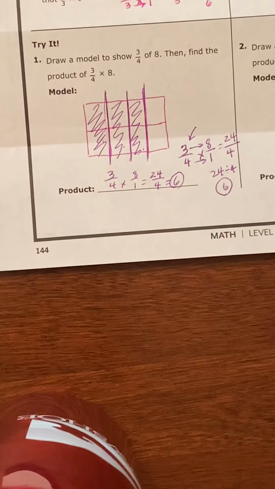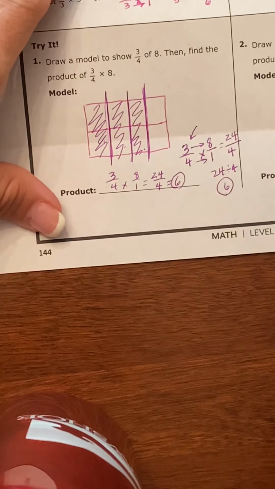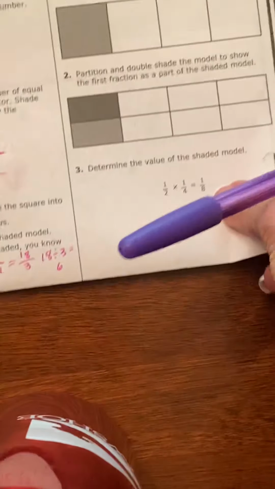All right, let's go on to the next one. You'll get better and better as time goes on. I will too. That's the plan.